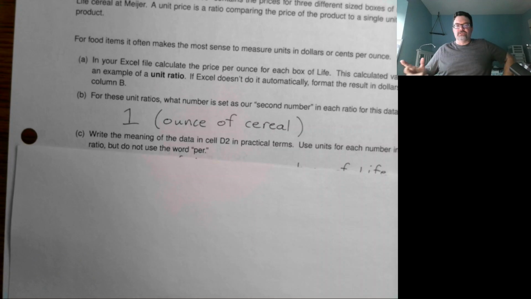Yeah, what are the ratios that we're making? Well, the point is we're making a unit ratio. We're computing dollars per ounce.